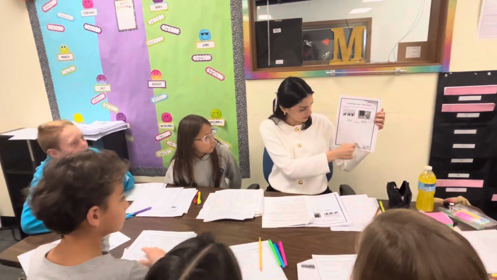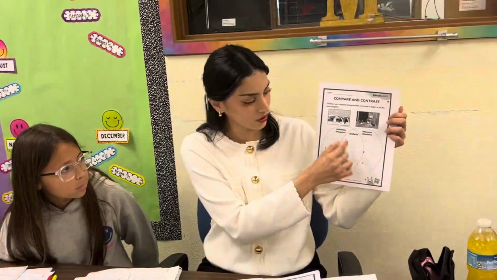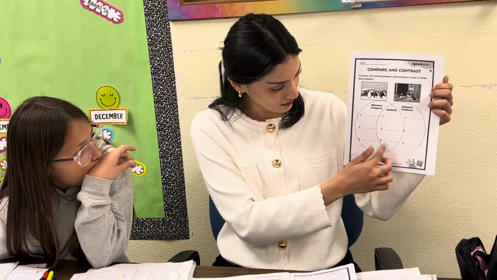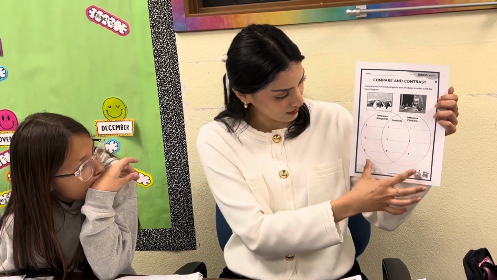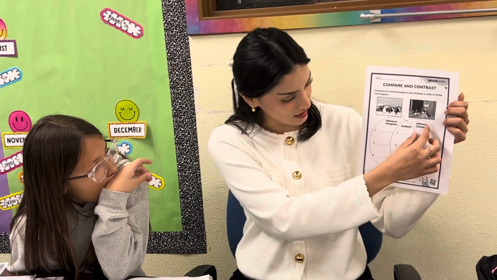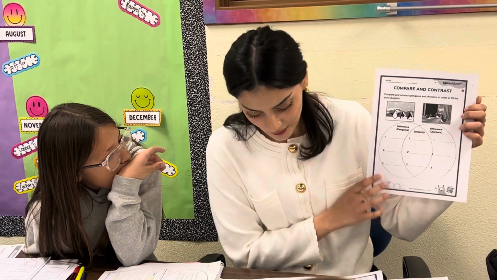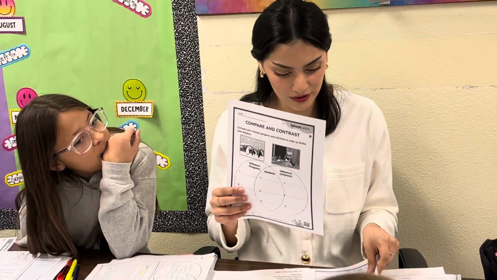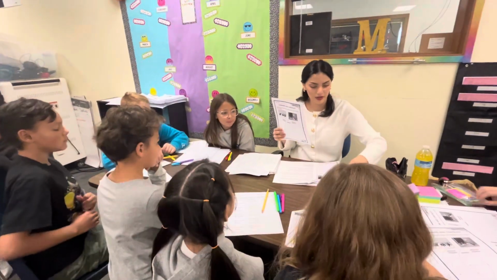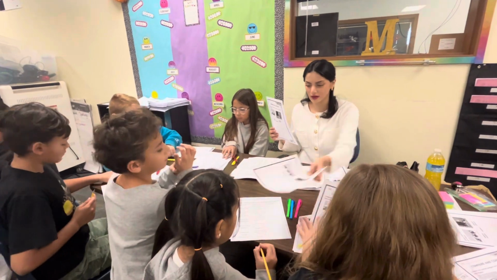So a Venn diagram is a type of graphic organizer that we can use and has overlapping circles, right? And in the middle, we're going to write what two things have in common. So we're going to compare them. And then on the outside, we're going to write what one thing just has and then what the other thing just has. So what they don't have in common, right? So I want to do this one together. I'm going to pass one out to everybody, and you guys can keep this as a resource.